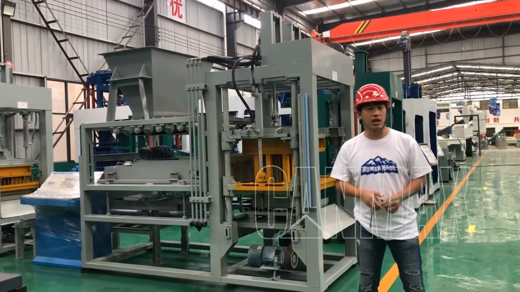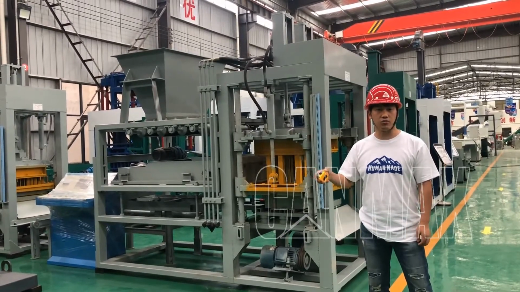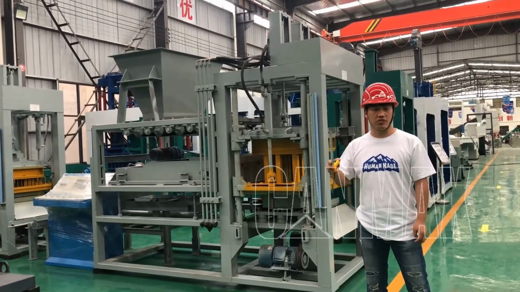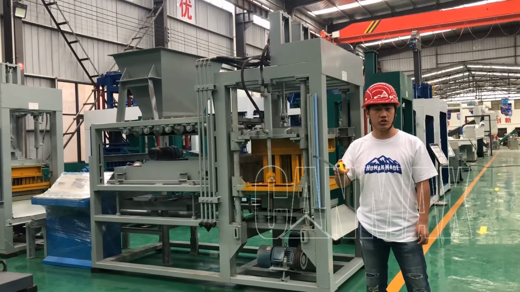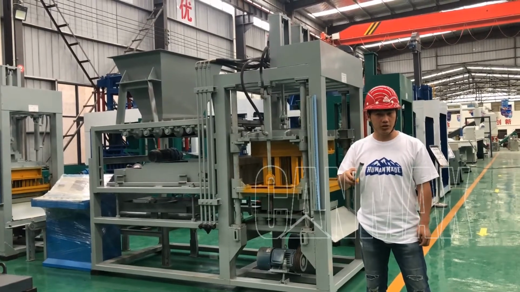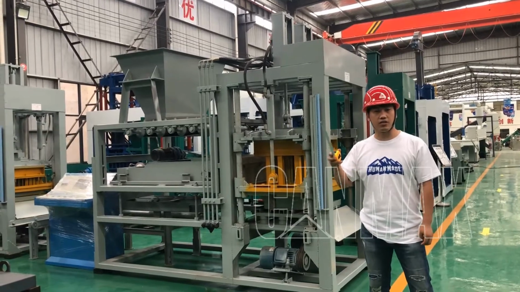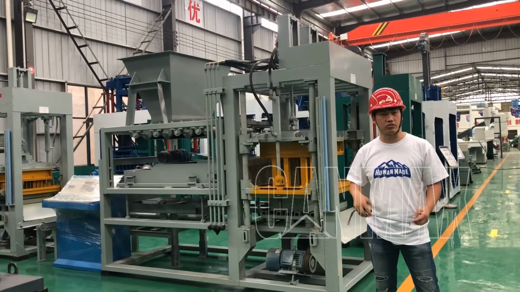Okay guys, so now I'm going to introduce you to the key parts, which is the block machine parts. I'm going to introduce by 5 parts. The first part is about the steel we use, the structure. The second part is about the motors. The third part is about the molds. The fourth part is about the electric system. And the fifth part is about the hydraulic system.